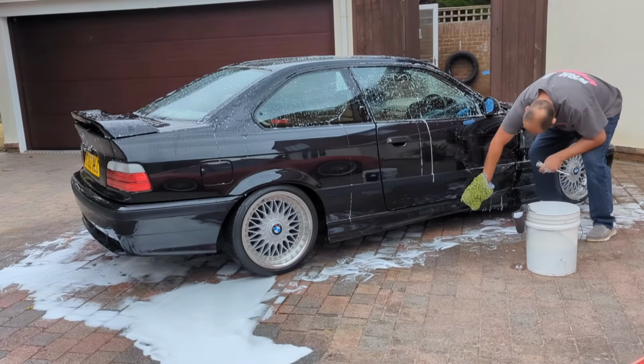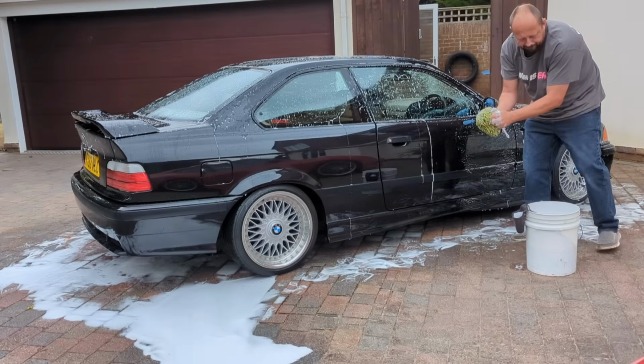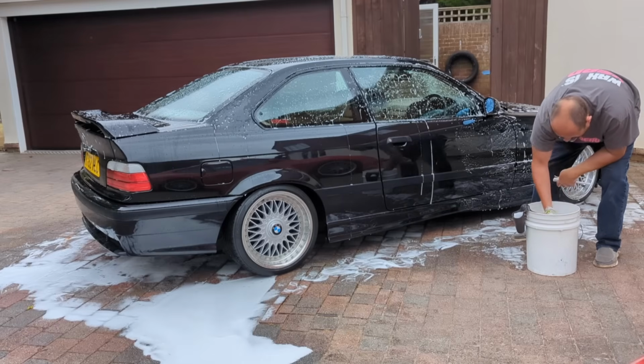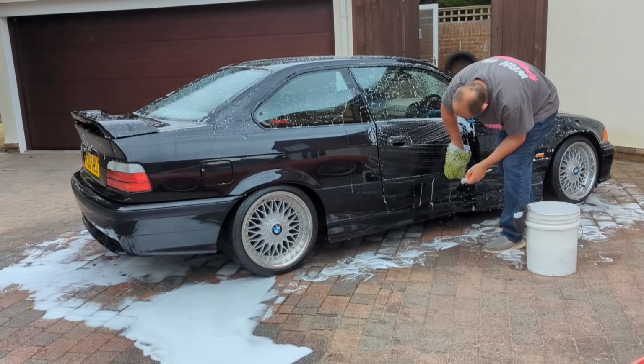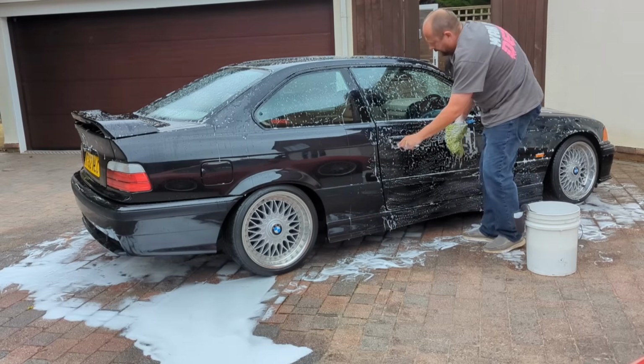Use a wash mitt, wash it top to bottom. Do not allow it to dry on the vehicle. Rinse it off. Rinse the dirty wash mitt in a clean bucket. So they're giving you some detailing advice here before cleaning the vehicle again. Yeah, rinse the vehicle off with clean water and then dry it with a microfiber towel. The instructions are pretty good.